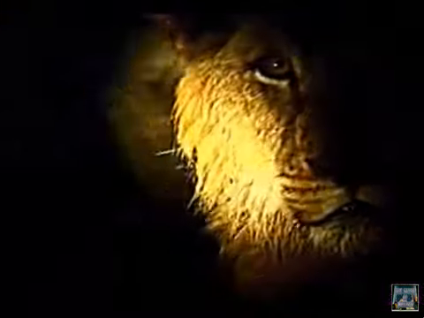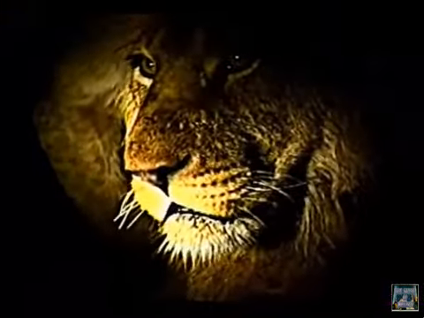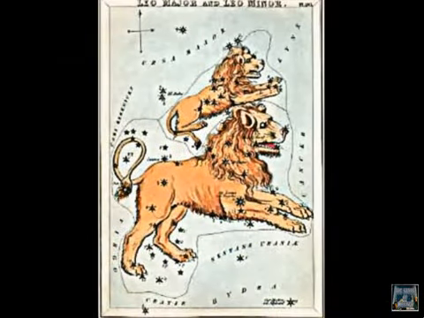Leo the lion is a picture of Christ, who we know is called the Lion of the tribe of Judah, who is coming again. And he will come again, not disguised in the Bethlehem caravan or as the baby in a manger, but he will come with all his power and glory.